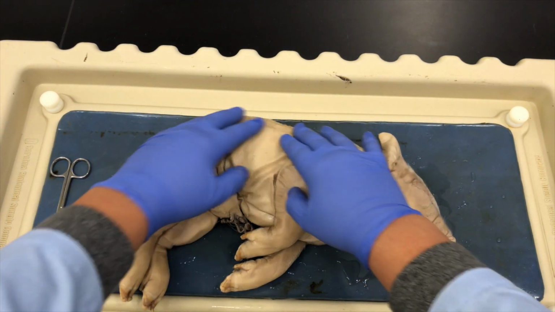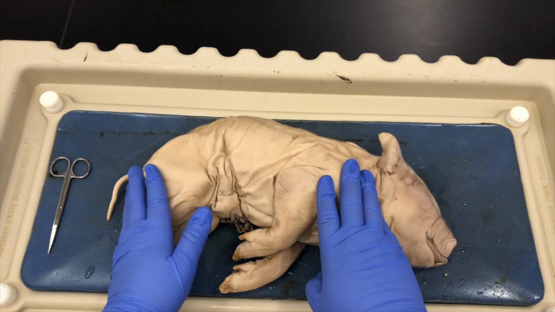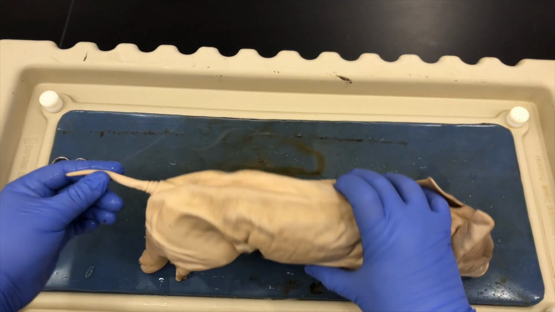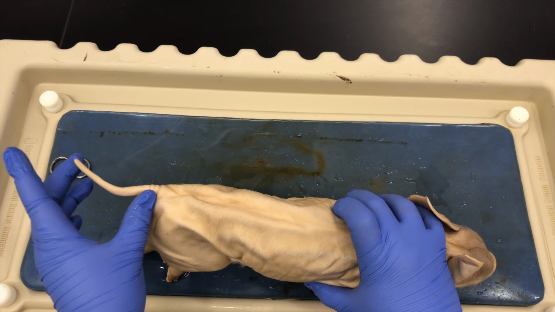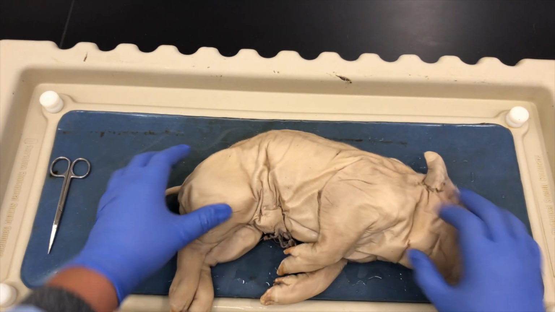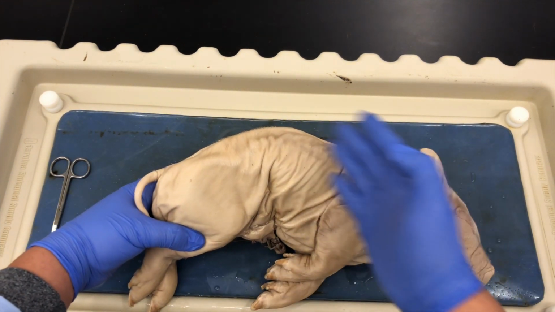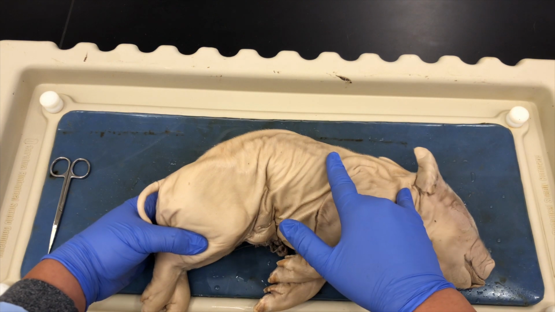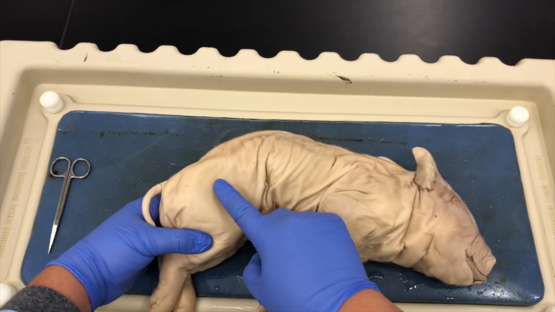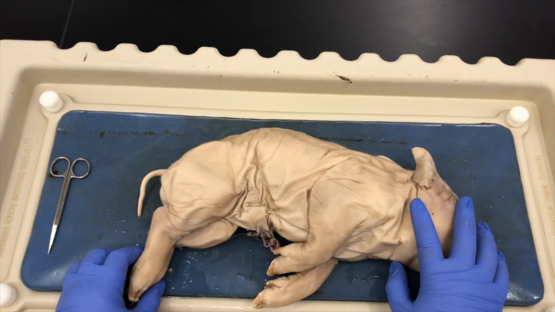Here is the trunk of the fetal pig. Next we can see its tail. The trunk of the fetal pig begins at the end of the neck all the way to the beginning of the tail. The thorax begins at the end of the neck and ends at the end of the forelimbs, and the abdomen begins at the end of the forelimbs all the way to the beginning of the tail.